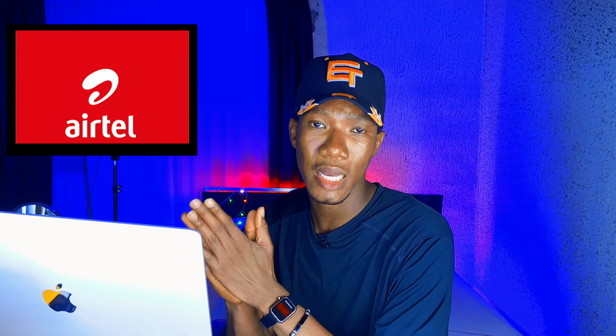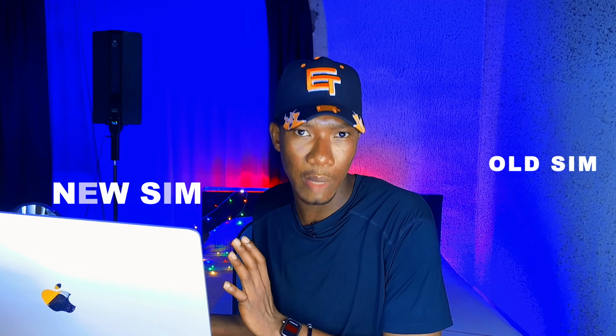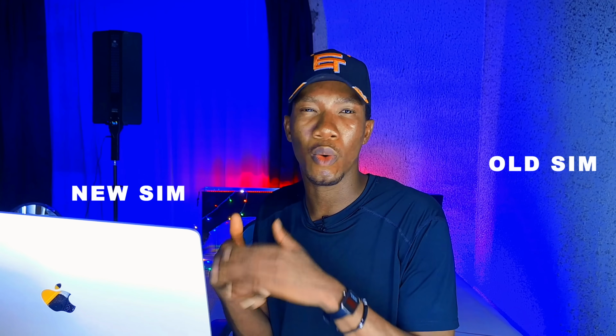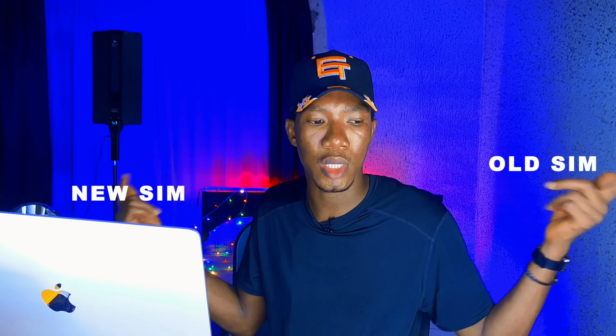Do have in mind that the network for this one is Airtel users only. The downside is that this might not work for everybody's SIM. It might work for old SIMs, but for new Airtel SIMs, it might not work. But you can still dial the code to see if it works for your SIM.